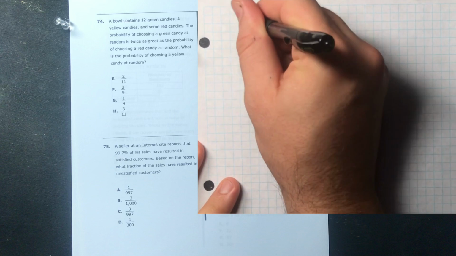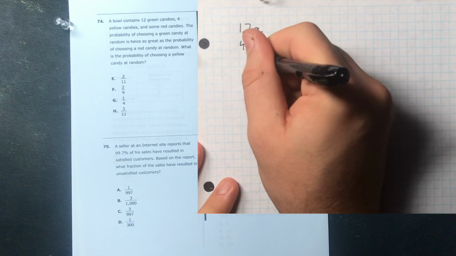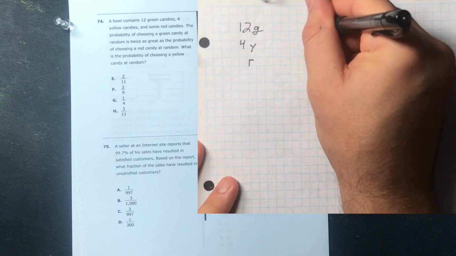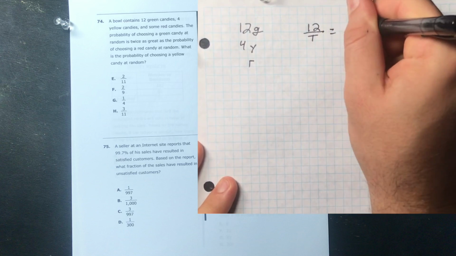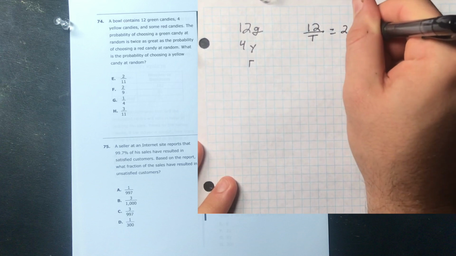A bowl contains 12 green candies, 4 yellow candies, and some red candies. The probability of choosing a green candy at random is twice as great as the probability of choosing a red candy at random. What is the probability of choosing a yellow candy at random? Putting our information in front of us, we know that we have 12 green, 4 yellow, and some red. The probability of green over total is twice the probability of red over total.